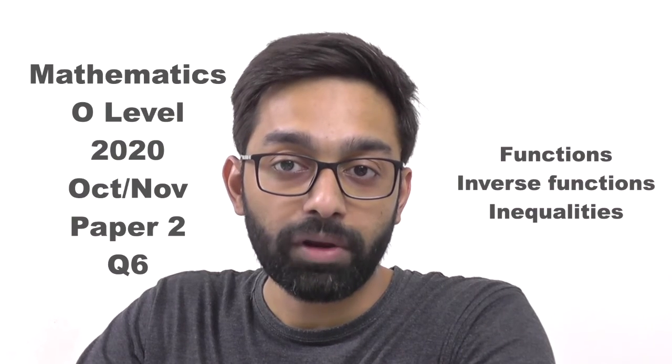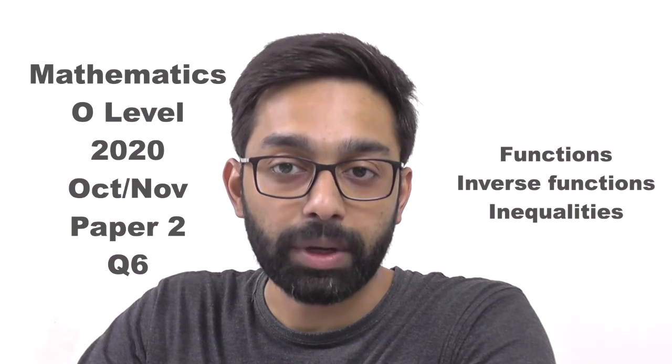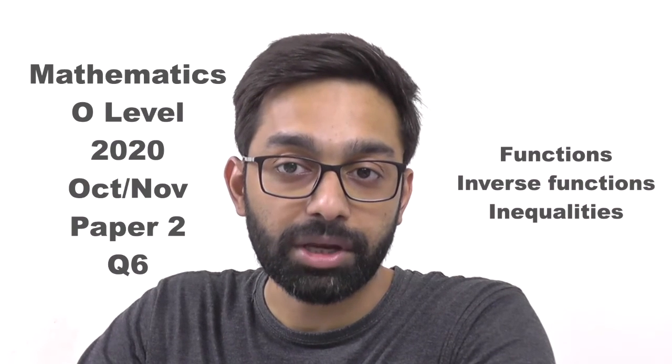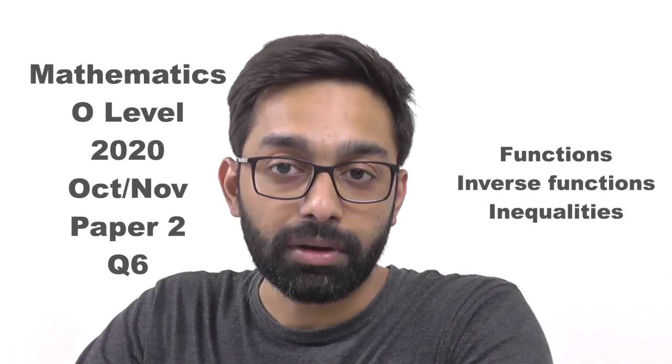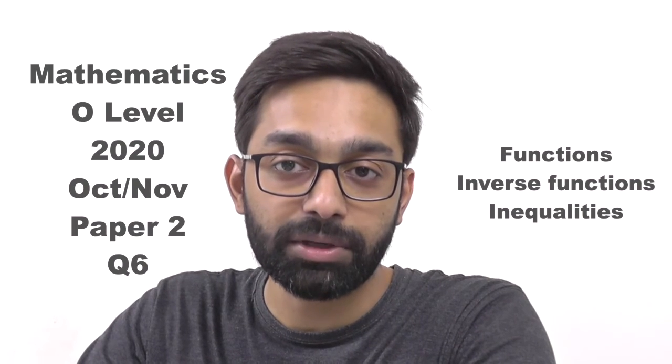We'll be solving an O-level past paper question from the year 2020. This is question 6 from the session of October-November. The question is based on functions, inverse functions, and inequalities. I have the question right in front of me.